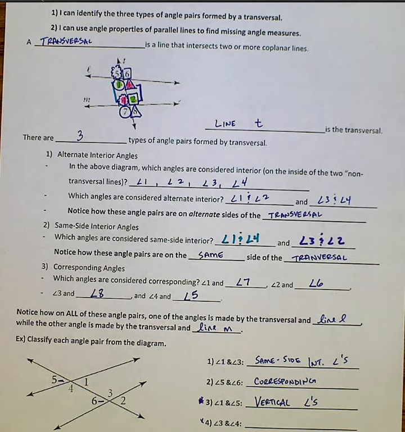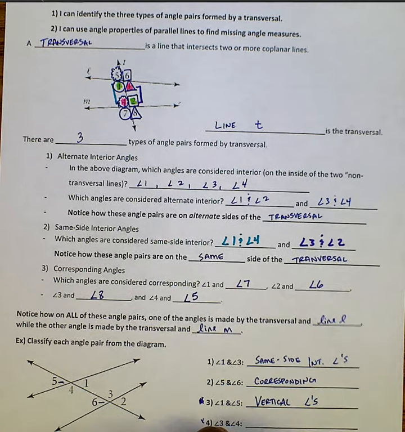Okay, all right. So, do 4 and 5 for me, and we'll look at it tomorrow. Okay, flip them to the back side.